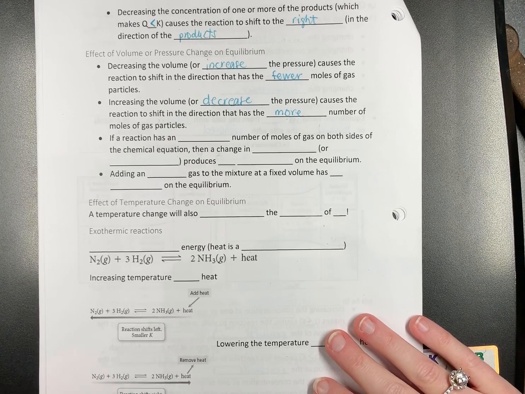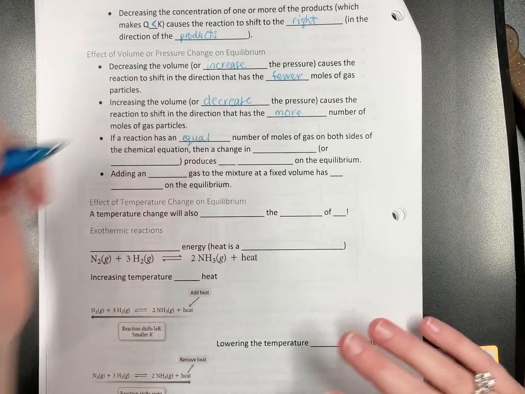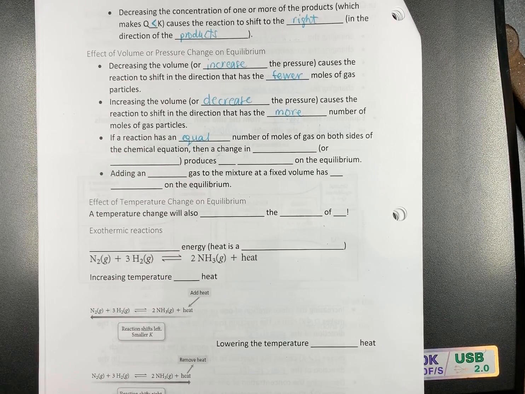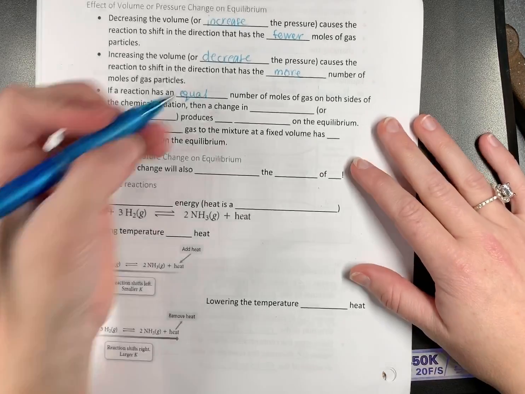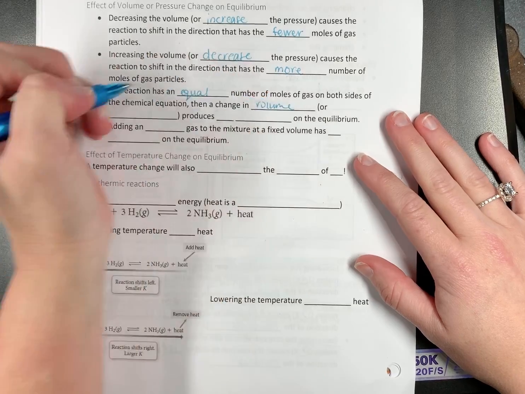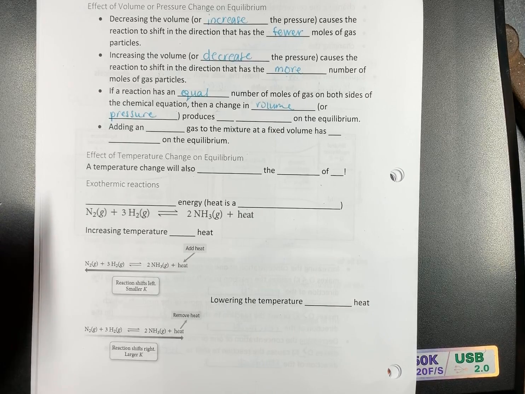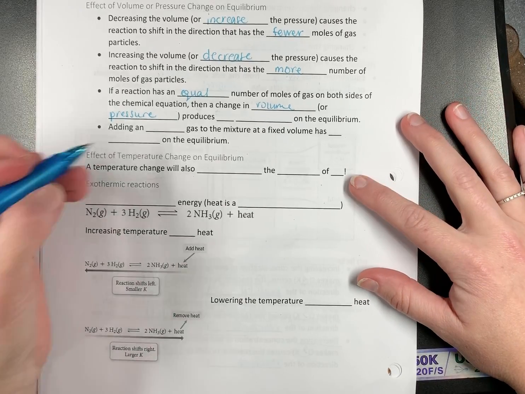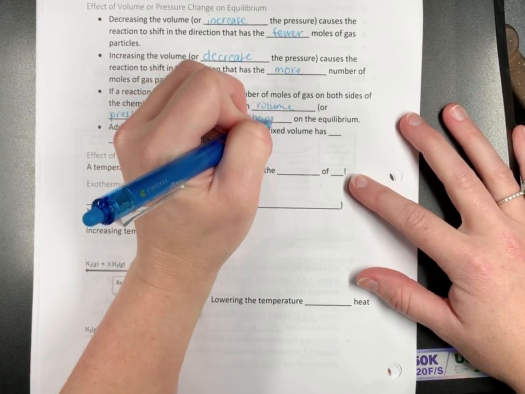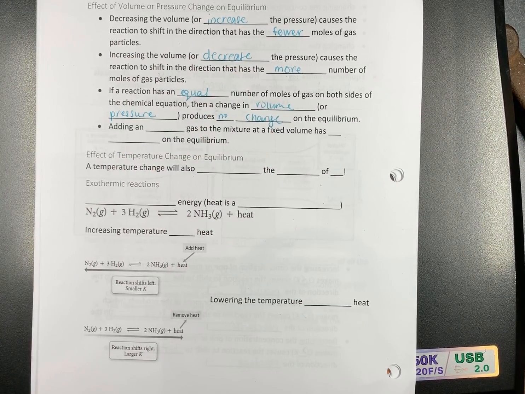Now, if you have a reaction where it has an equal number of moles of gas on both sides, then a change in volume or in pressure, is it going to make a difference? No. If you have an equal number of moles on both sides, no change. No change. I like that one because it's easy.